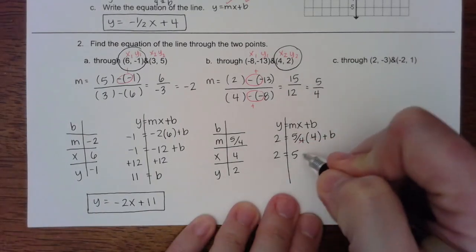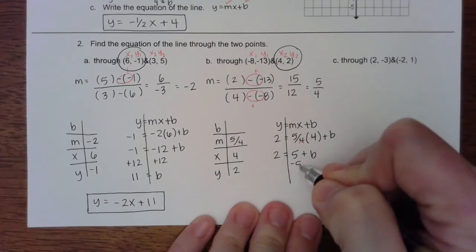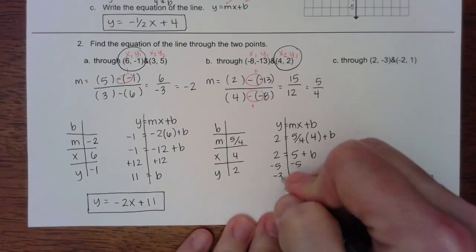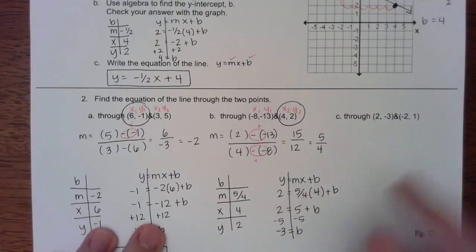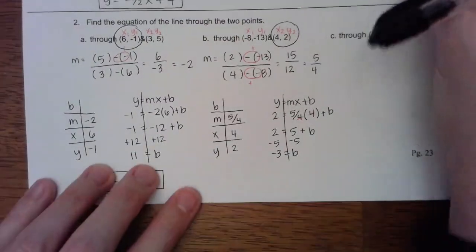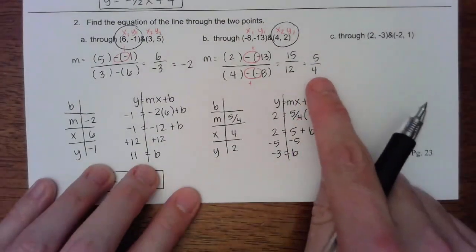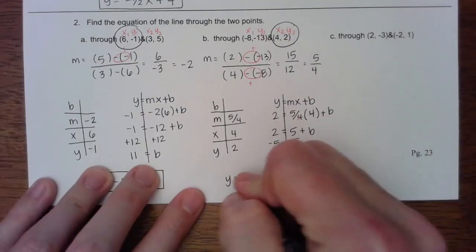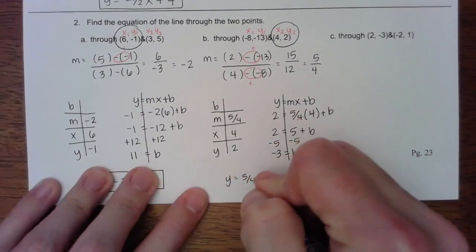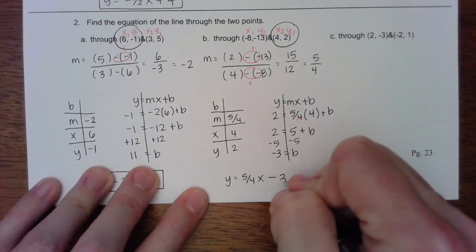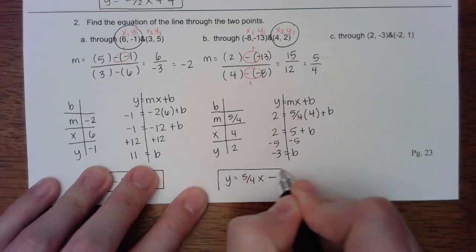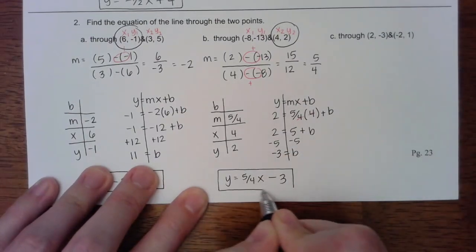You still have the 5 left over, though. And then to finish this one, you'll minus the 5 from both sides. So now, oops, there you go. Now you know your b, and you've finished and you found your m up here, and so it's going to be y equals 5/4 x minus 3, and that'll be the answer to that question.